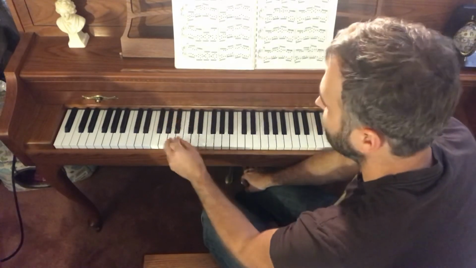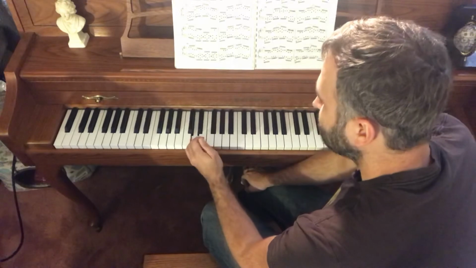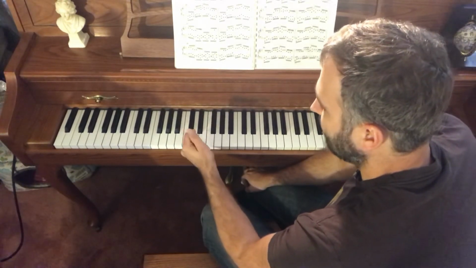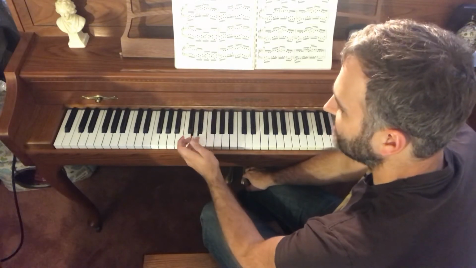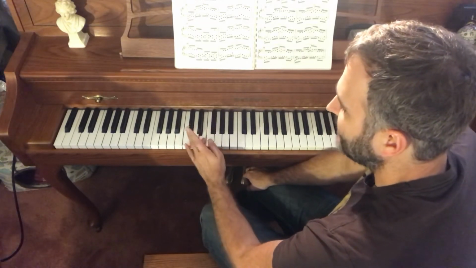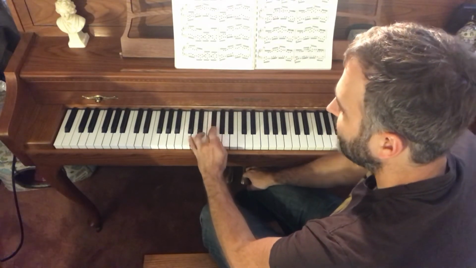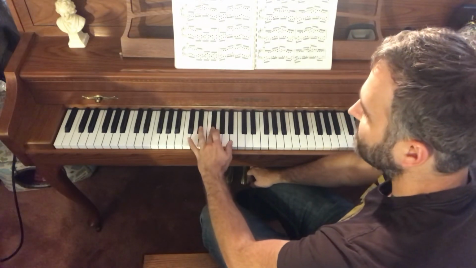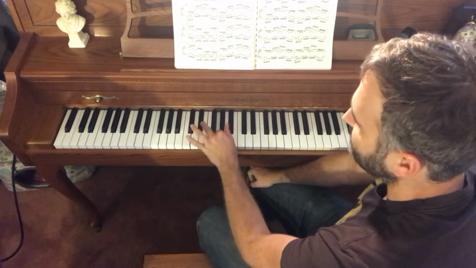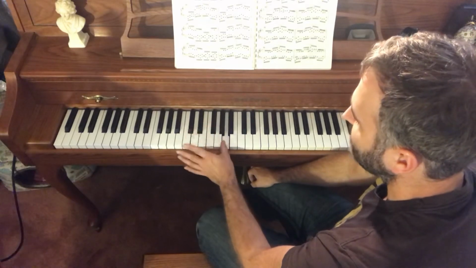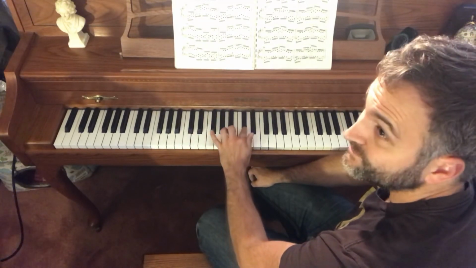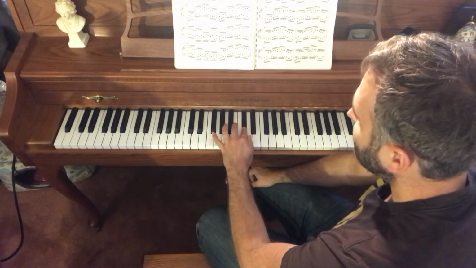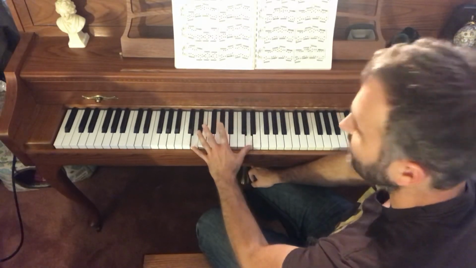So we have E double flat, and then the second note is actually F flat, and then we have G flat, and then A double flat, and then B double flat, and then C flat, and then D flat, and then E double flat.